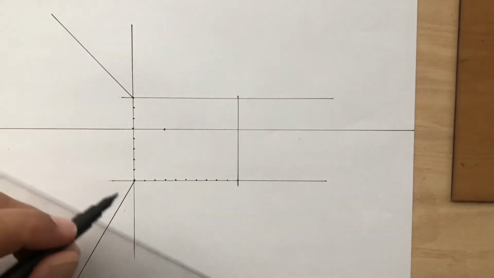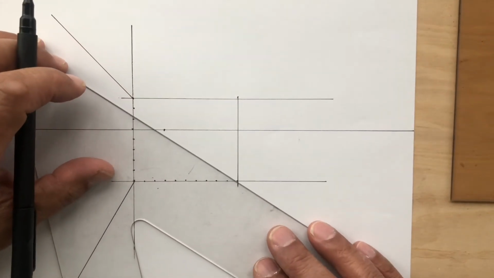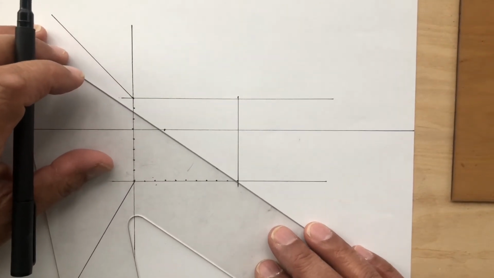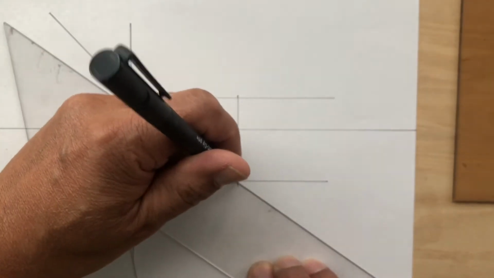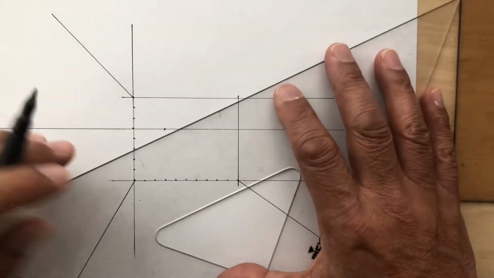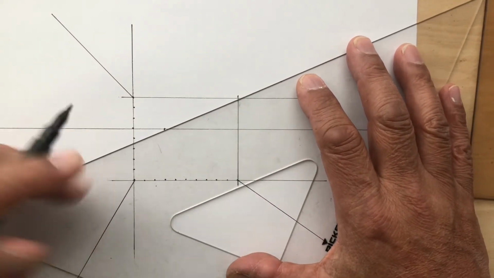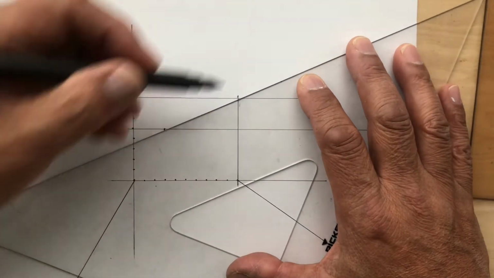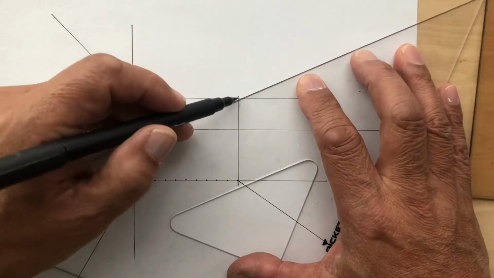I'm drawing just to the corners that represent the corners of the wall, of the room, excuse me. Okay, vanishing point, corner, and out. And vanishing point, corner. Notice that I'm just putting the triangle just below the tick marks in the corner here.